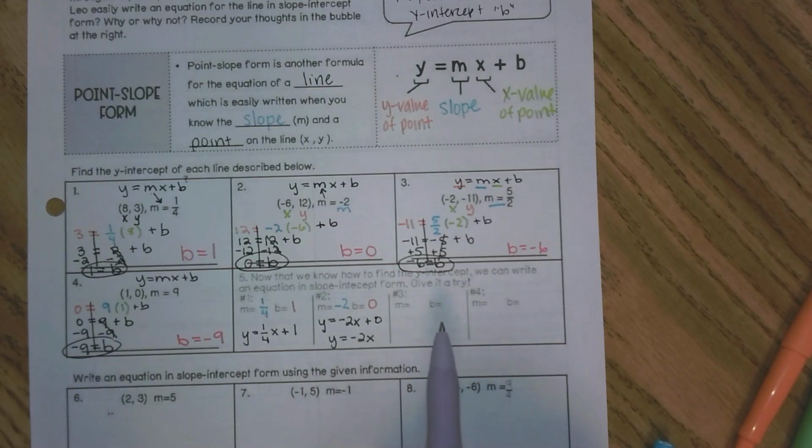Okay, I would encourage you to pause here and go ahead and try 3 and 4, and then when you're ready, go ahead and play again.